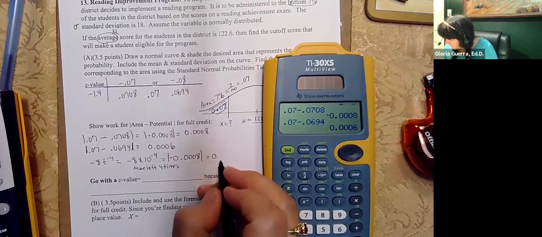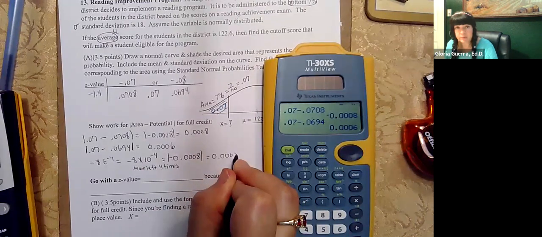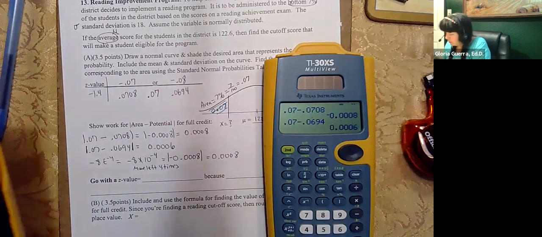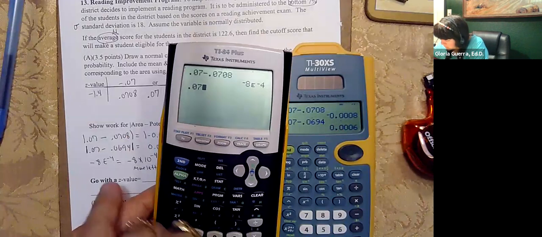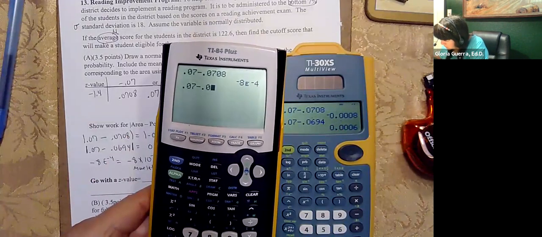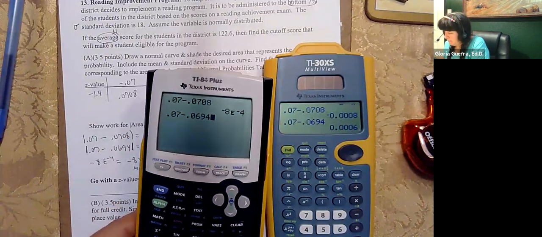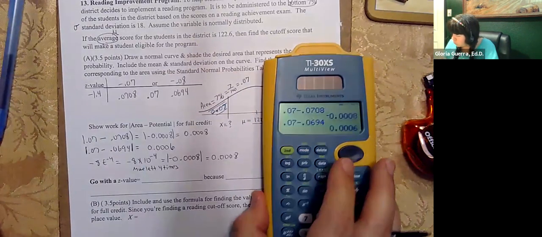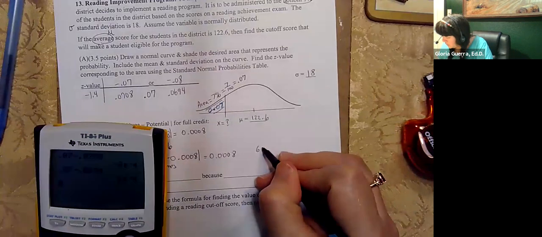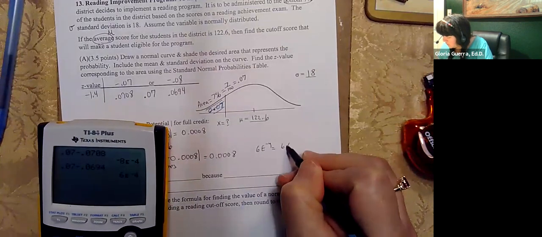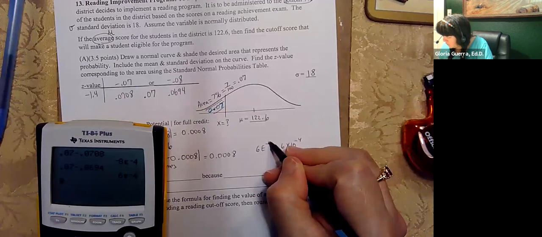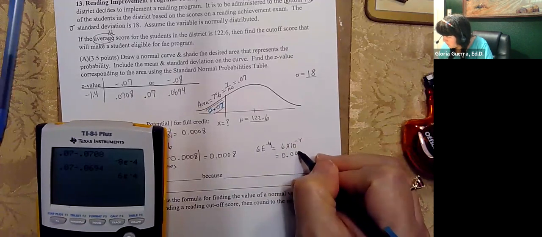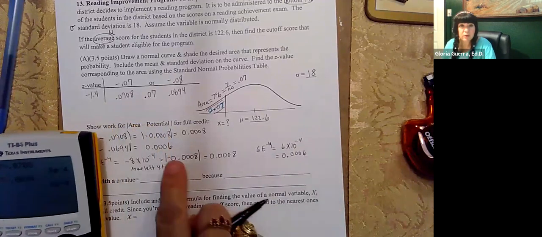On the other one, 0.07 take away 0.0694 gives 6e to the -4, which is 6 times 10 to the -4, so you need 3 zeros and then the 6. That's what we got over here.